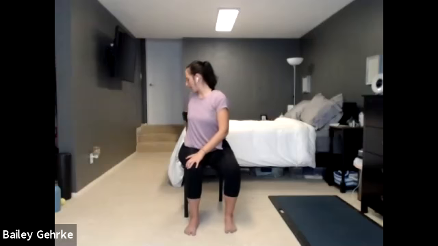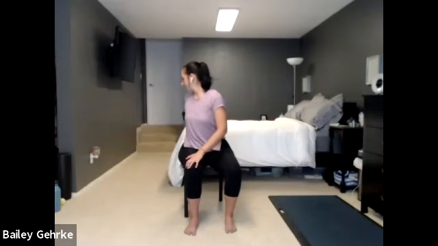Again, we always grow our spine before we move it in any direction. So I'm going to sit up really tall, and then on an exhale, I'm going to start to rotate my chest to the right. Just twisting out through your spine. Gaze might go over that right shoulder. Inhale, coming back to center.